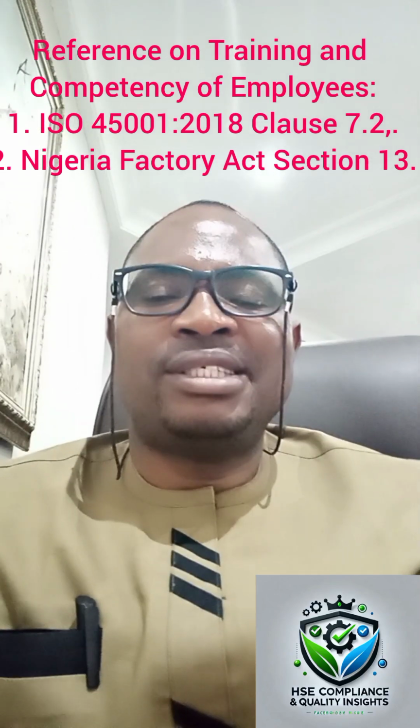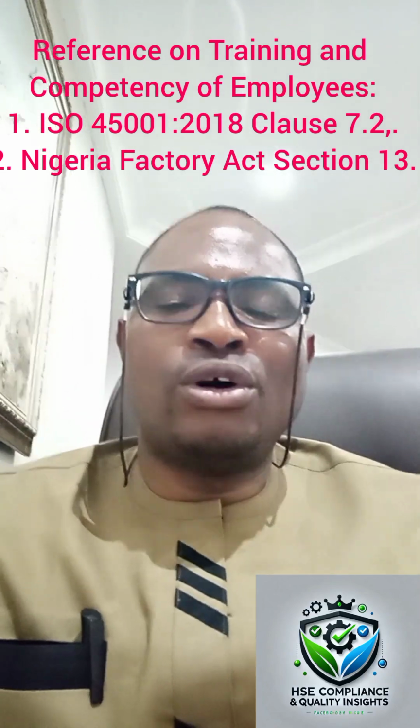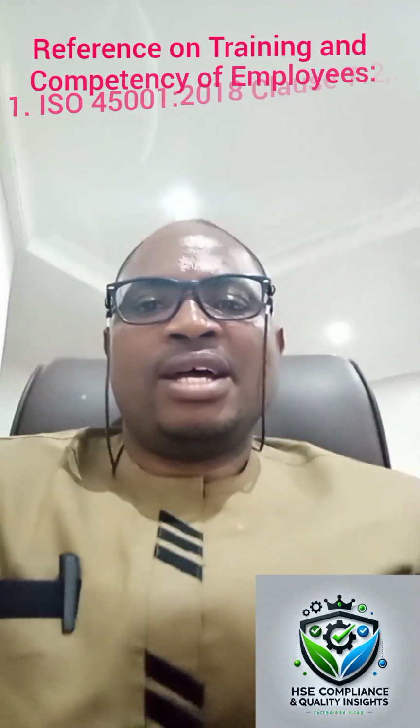So the third aspect that should be used to check if an organization is a compliant one is the aspect of training and competency of workers or of an employee. Now, when we say training and competency, it cuts across both the internal working employees of the organization and the contractors and even subcontractors that are engaged to work for that organization.